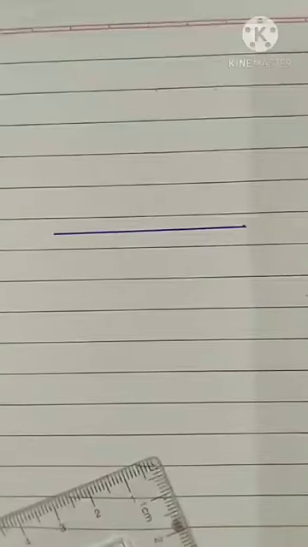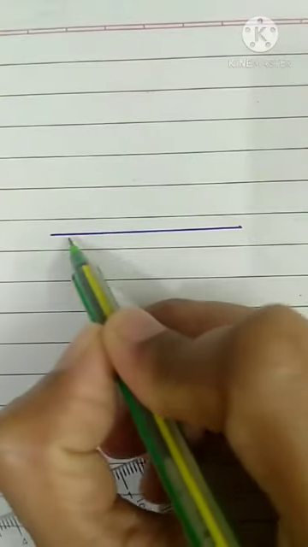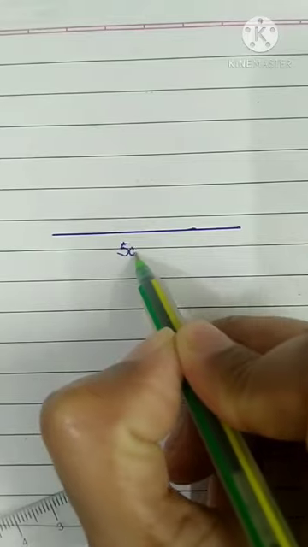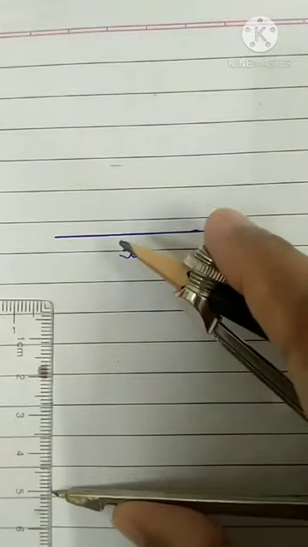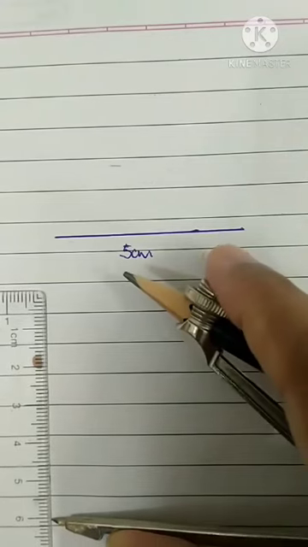So let us first draw an isosceles triangle. Let's draw an isosceles triangle. I took the base as 5 centimeters. The other two sides, I'll take as 6 centimeters.